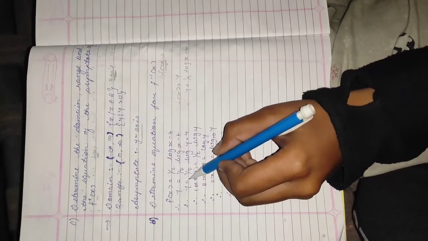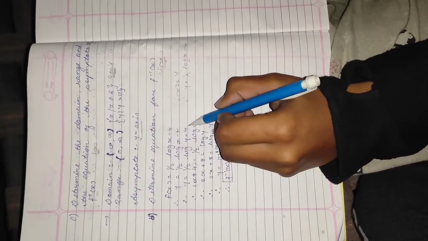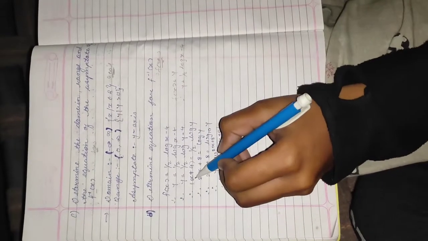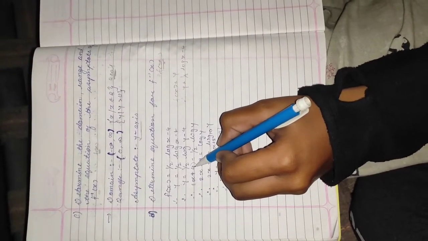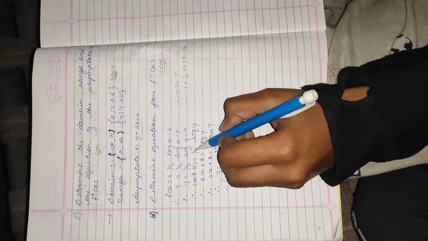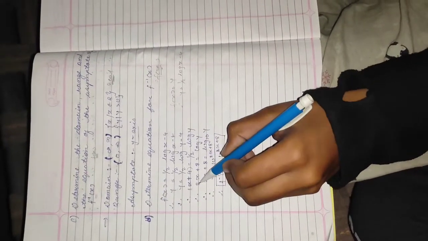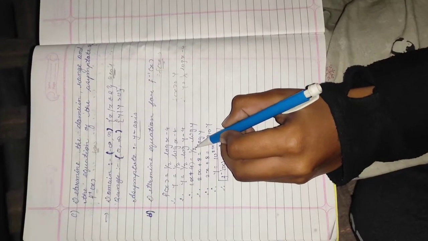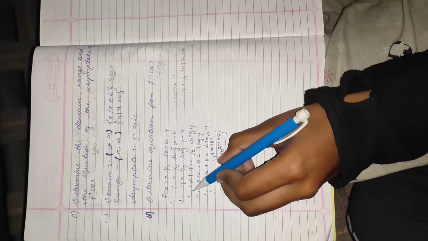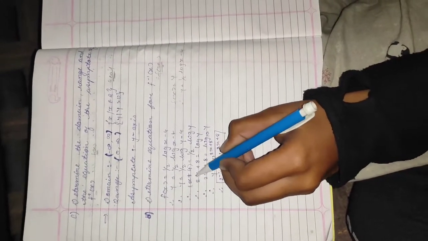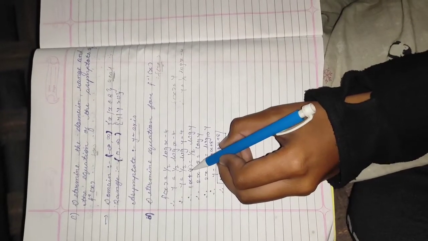Then, swapping, x is equal to half log y minus 4. So by taking this 4 over here, x plus 4 is equal to half log y. When this 2 is in division over here, it will move over here. It will be a multiple of this whole bracket, so it will multiply with 2 and plus 4 also.